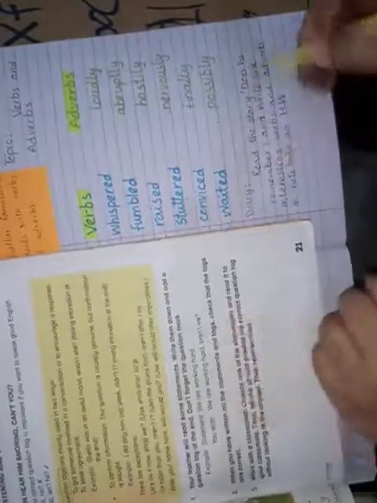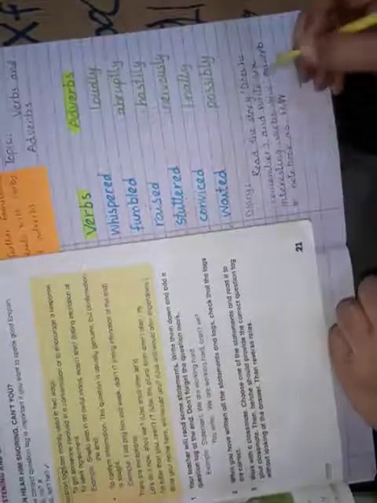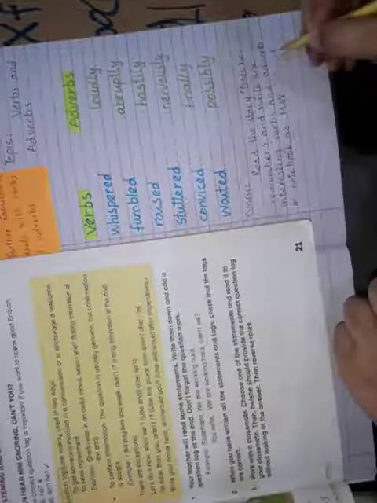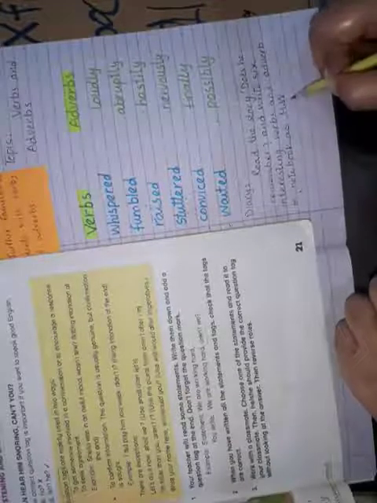All the words which describe verbs are called adverbs. Wonderingly, beautifully, out, hard. So these are the adverbs in the passage. Now it's time to look at the diary. Today's diary is: read the story Does He Remember and write 6 interesting verbs and adverbs in notebook as homework.